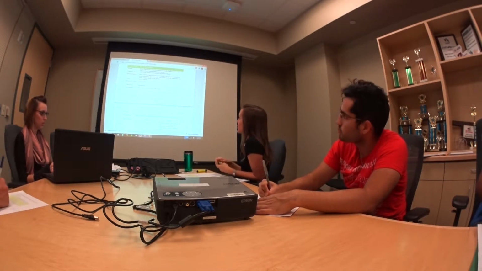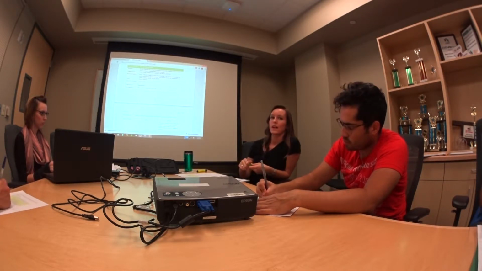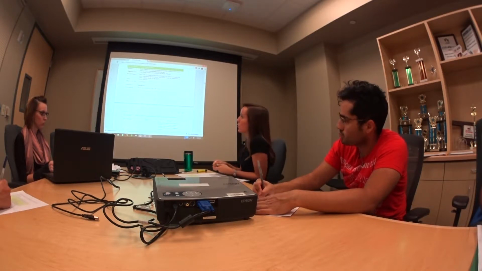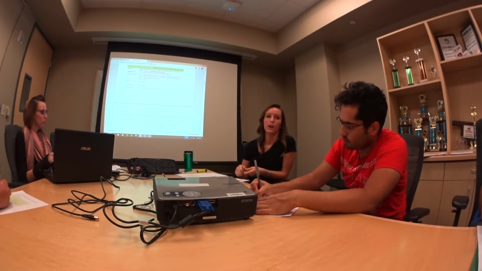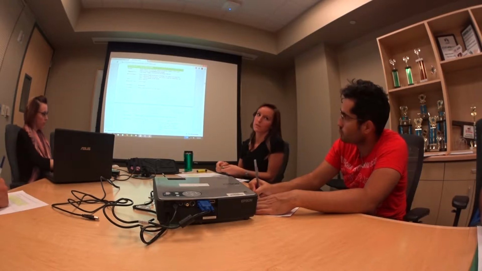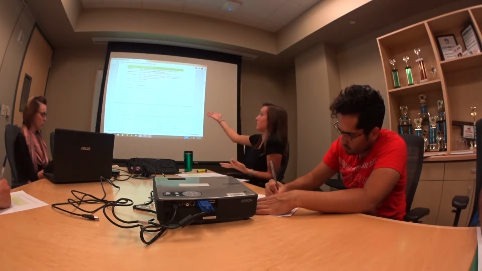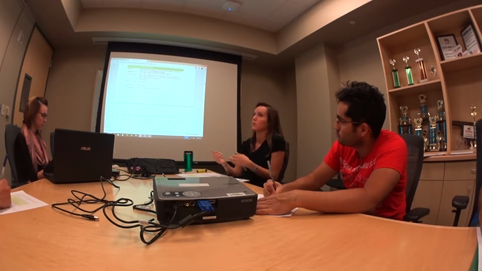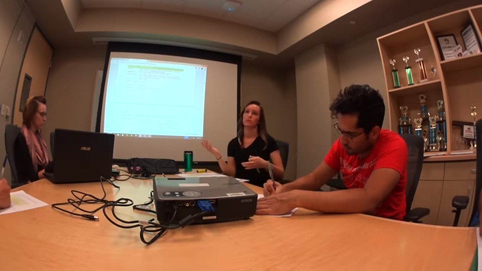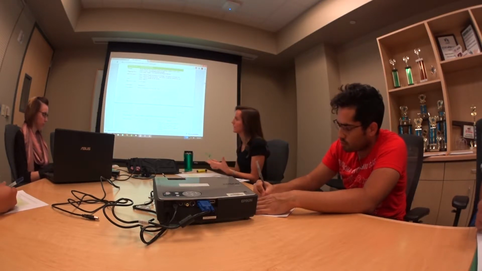The preconditions, so these are the things that have to happen in order for this event to happen. So project information is put into the system. That means, since the project director was going to create the project, then the project information has to be put into the system in order for this to happen.